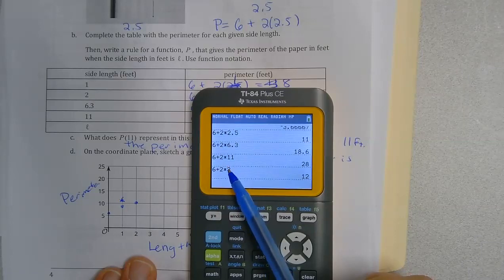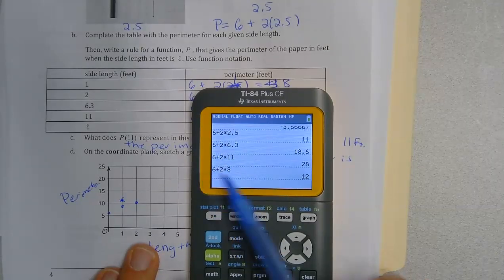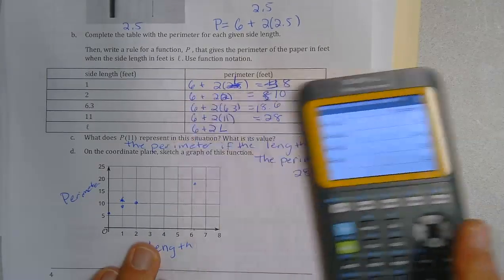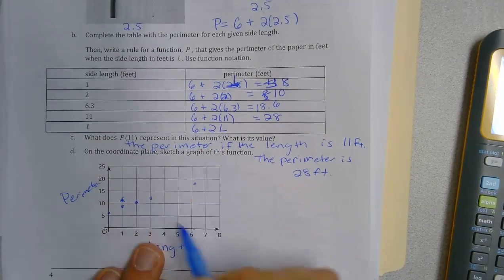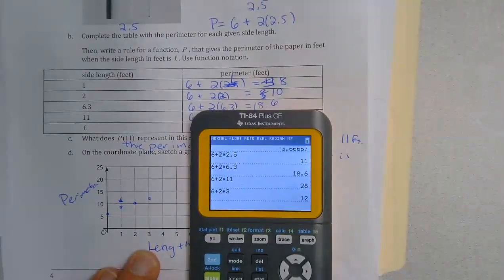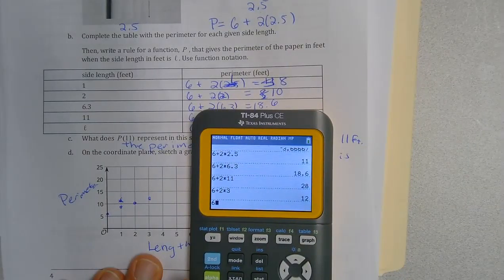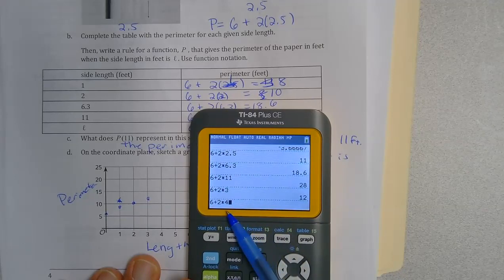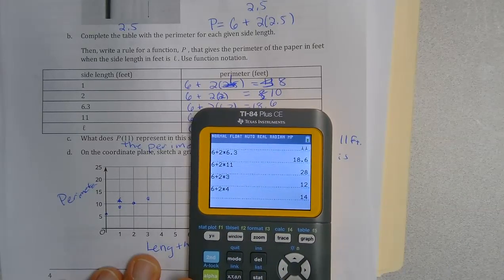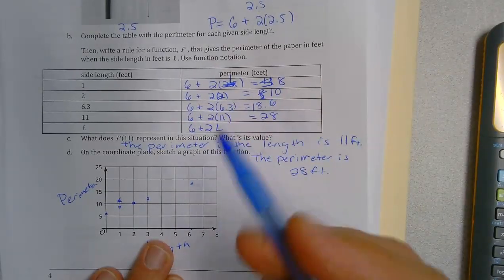So again, if the side length is 3, the perimeter is 12. If I plug in 4 here, so 6 plus 2 times 4. Again, if the side length is 4, the perimeter is 14.